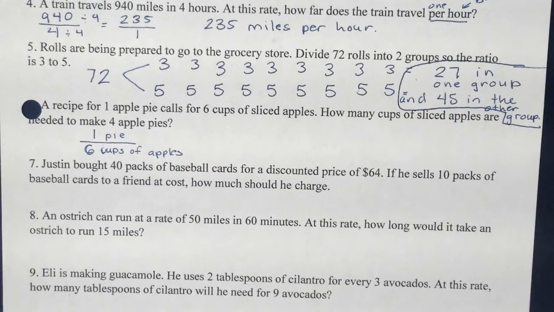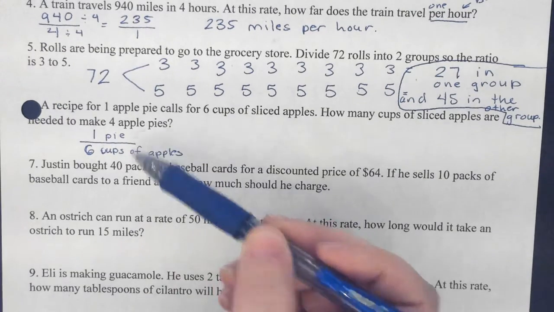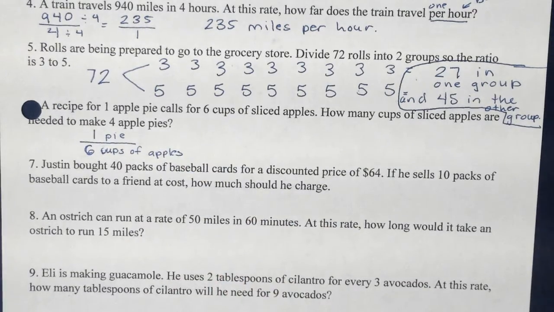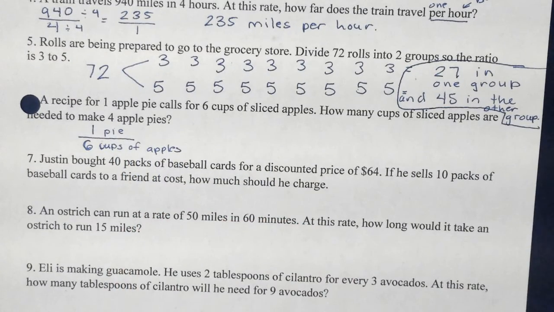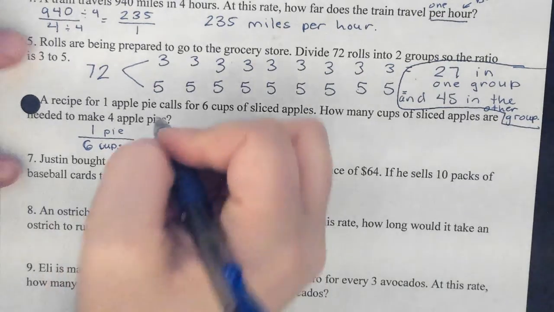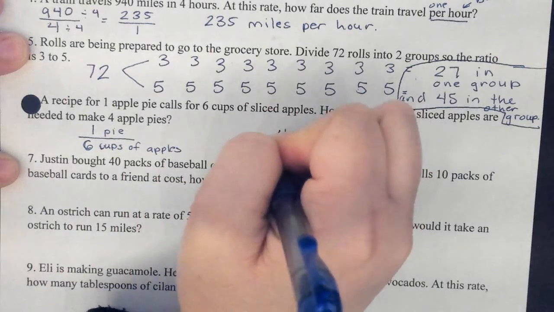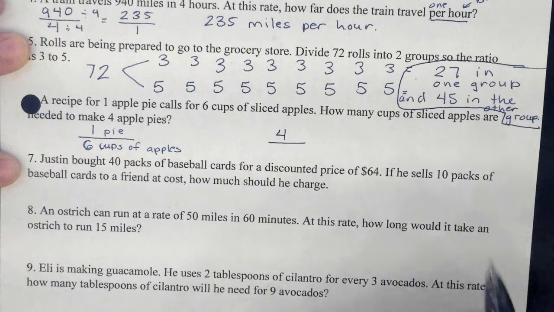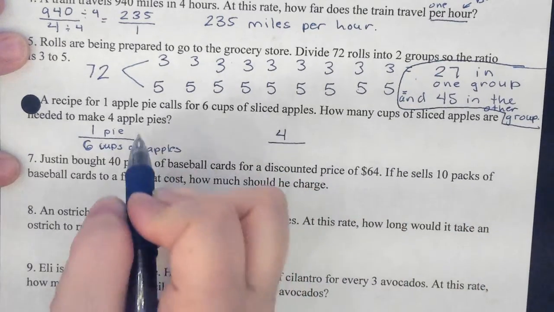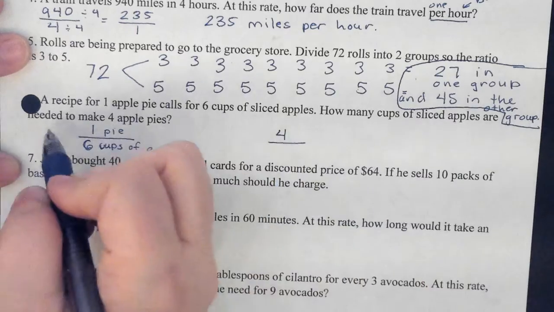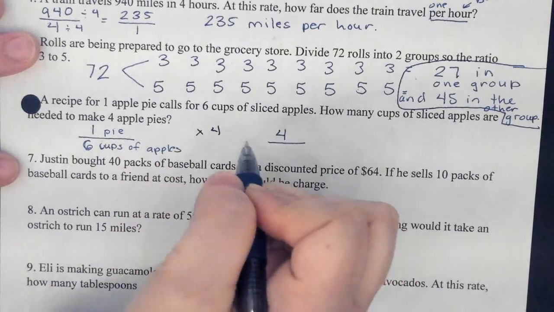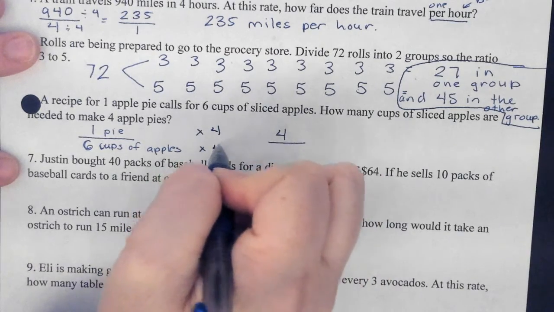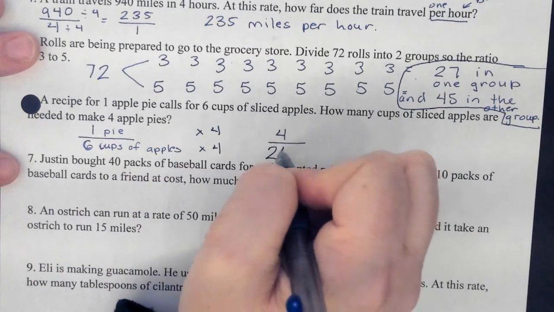Mm-hmm. All right. So guys, which number am I changing here? My top number or my bottom number? Am I changing the amount of pies or am I changing, well, I'm changing both of them. But when it tells me 4 apple pies, what does the 4 go with? Bailey? The 1. So I know that the top number needs to be 4. Do I know what the bottom is? No, guys, that's my answer. That's what we're looking for. So guys, what would I do to change 1 to 4? Julia? Times 4. And if I do it on the top? We're going to do it on the bottom. Times 4. So 6 times 4 is 24.